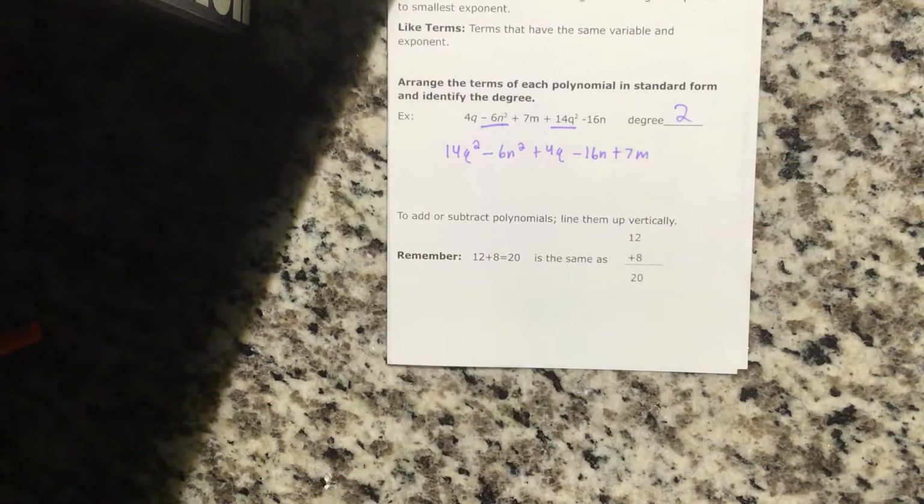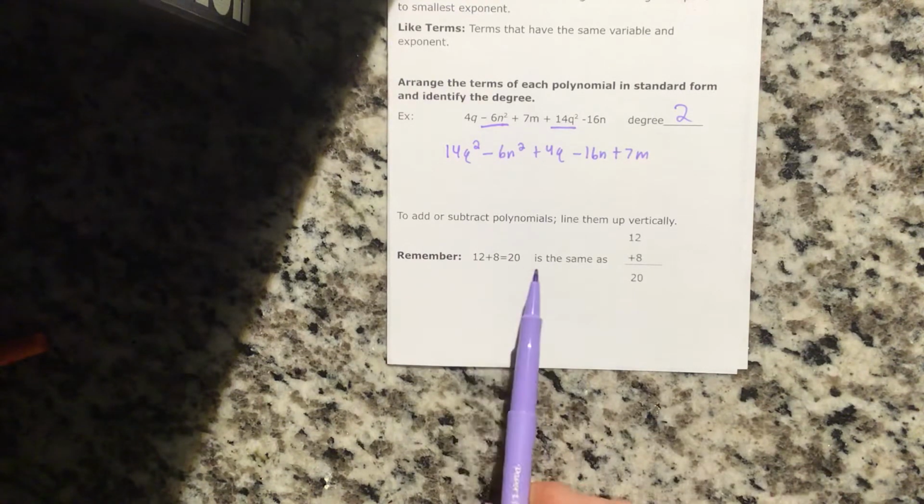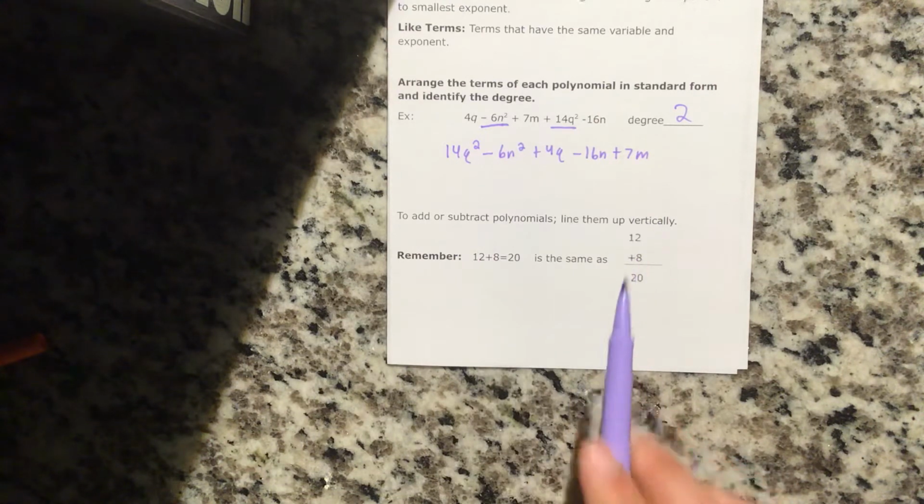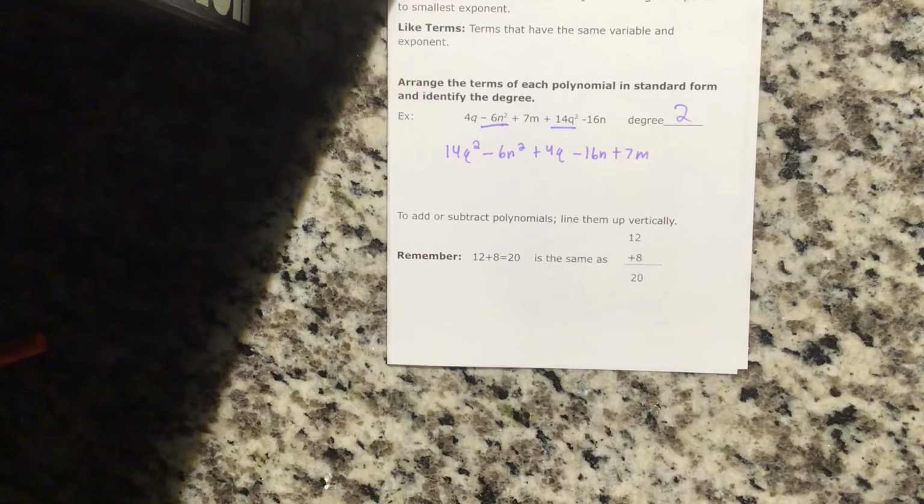Now we're going to start talking about adding and subtracting, okay? So to add and subtract these polynomials, we're actually going to do it just like we did in elementary school, where we line things up vertically, okay? Because remember, if you write a problem out horizontally, it's the same thing vertically. It's just, honestly, it's easier to add, okay? So let's get to that.